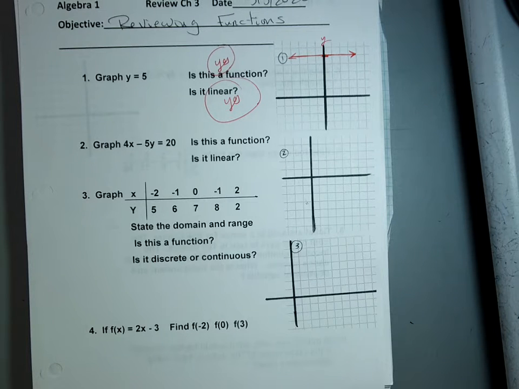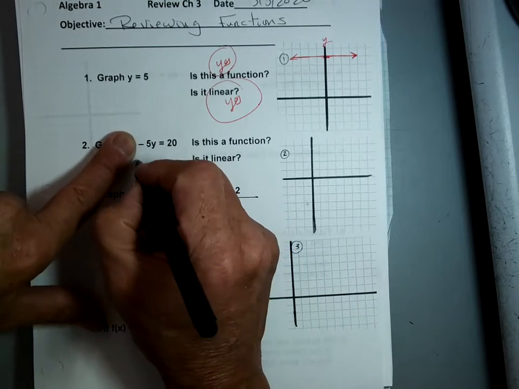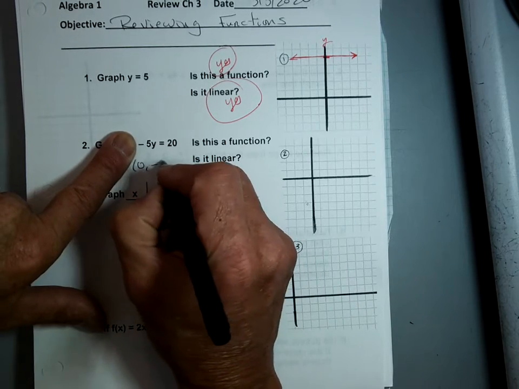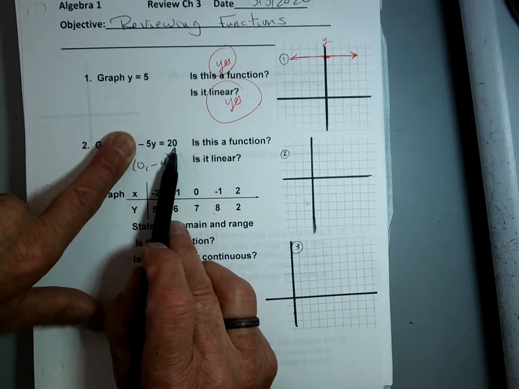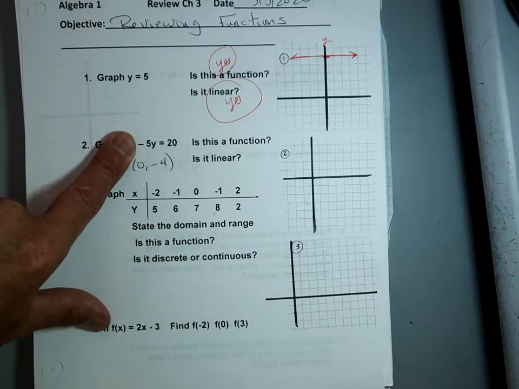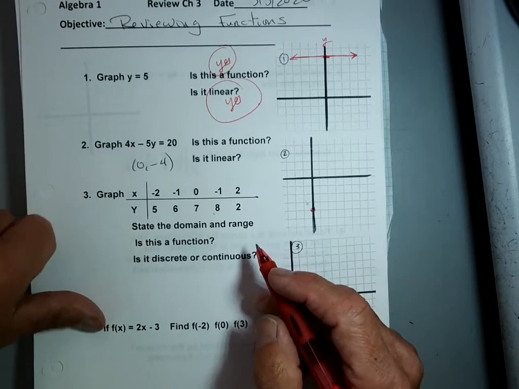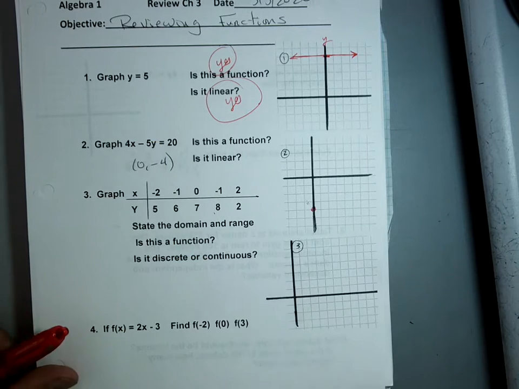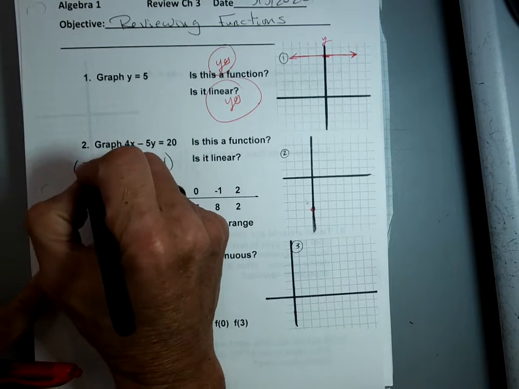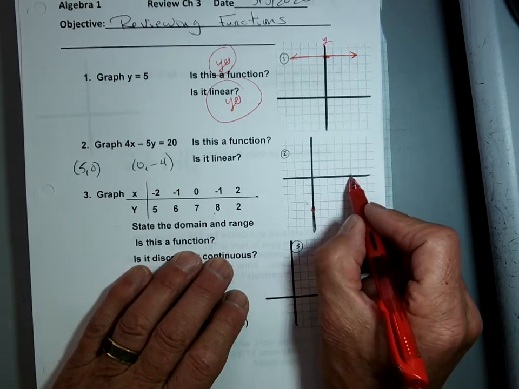What did Rye show you? The cover-up method, right? So I would get a y value. My y-intercept would be at 0, negative 4. Do you agree with that? Negative 5y equals 20, divide by negative 5, I get negative 4. So I'd have a point at 0, negative 4: 1, 2, 3, 4. And if I did the cover-up method here, I'd get an x-intercept of 5, 0. So I can put a point at 1, 2, 3, 4, 5, 0.